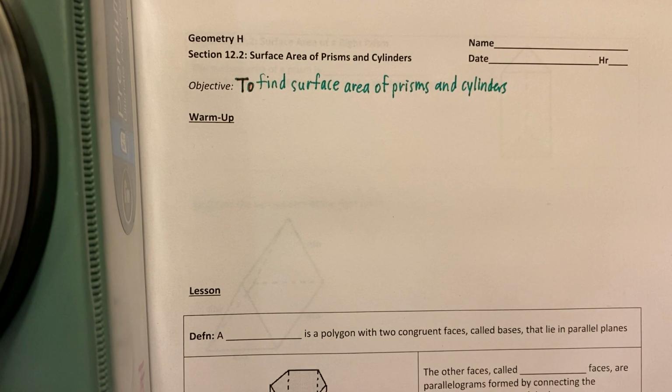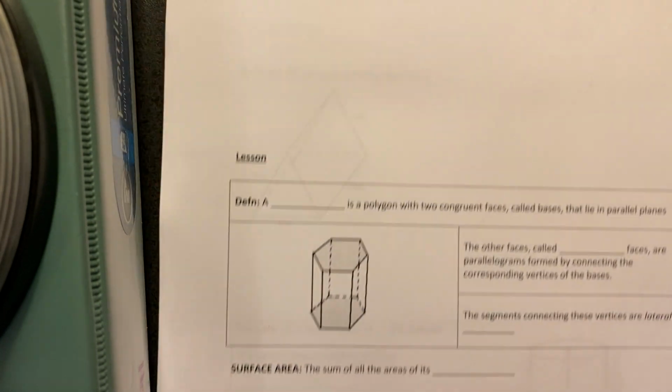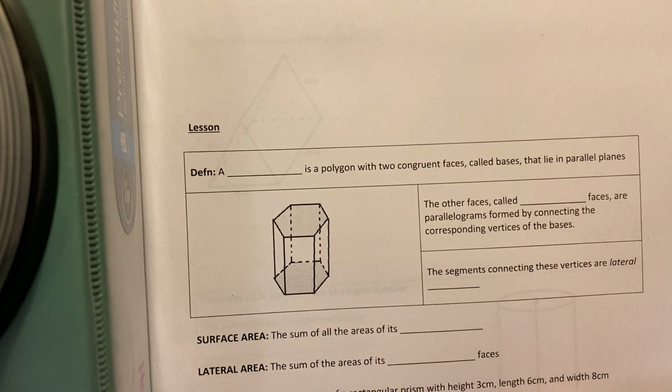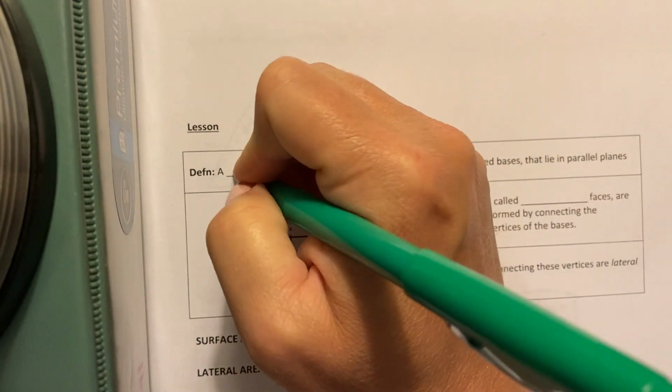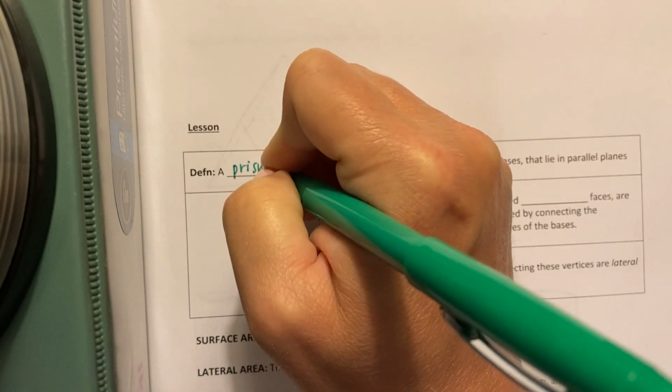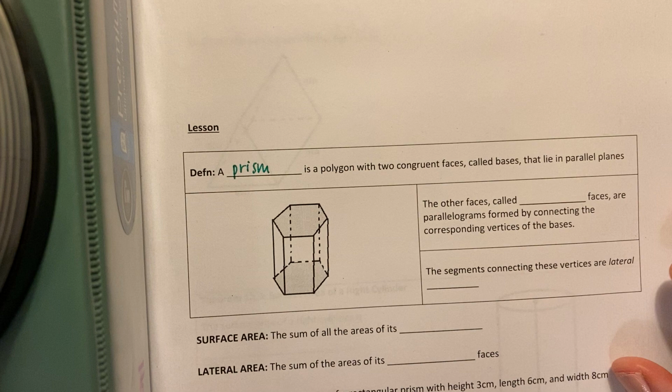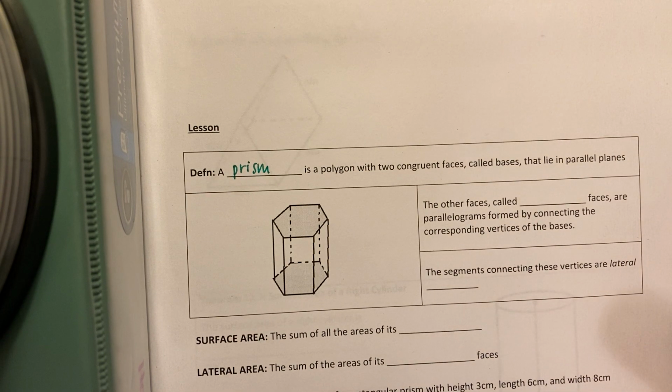Okay, good morning. We are going to be working with prisms and cylinders today and finding the surface area of those. So I'm just going to hop right down into the lesson here and let's define a prism. A prism is a polygon with two congruent faces called bases that lie in parallel planes.